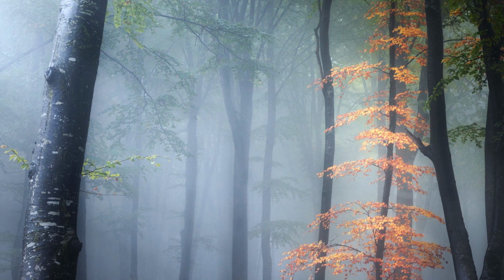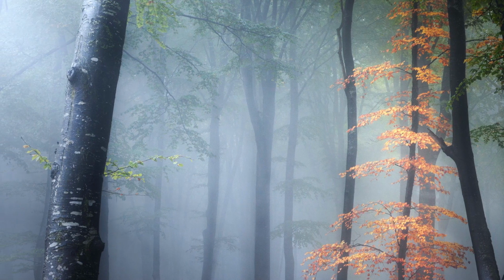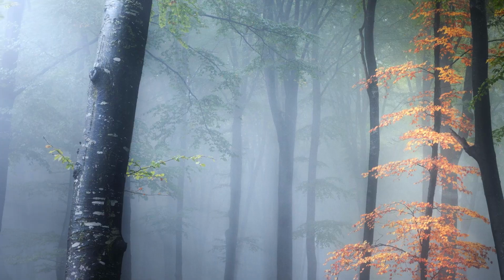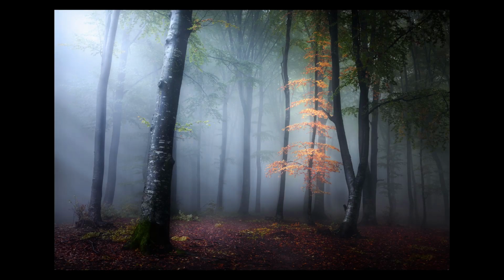I increased the contrast, and I have a really powerful sense of light coming from the left, and I made that light a little bit blue. And with the tree that has the yellow leaves, I think the contrast is really interesting. It looks really, really well.